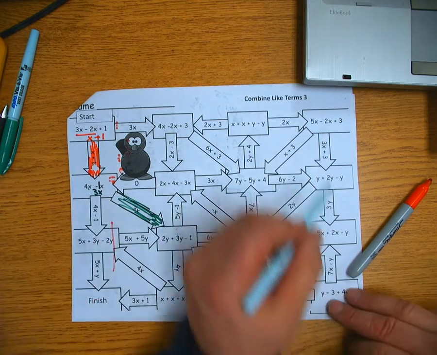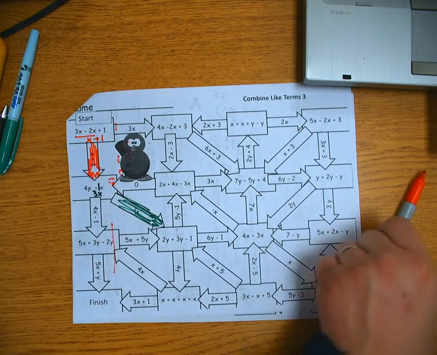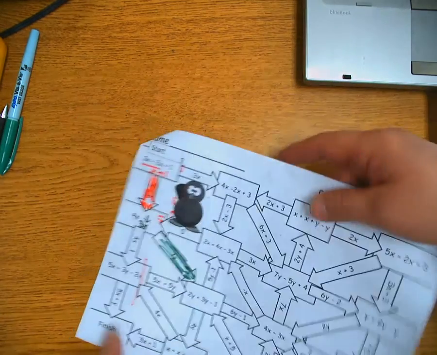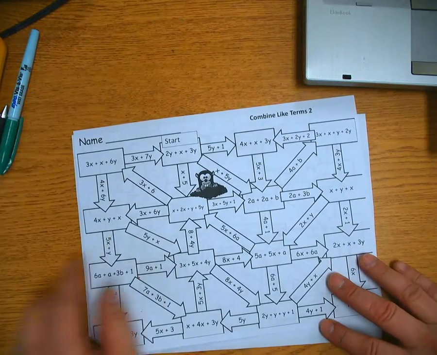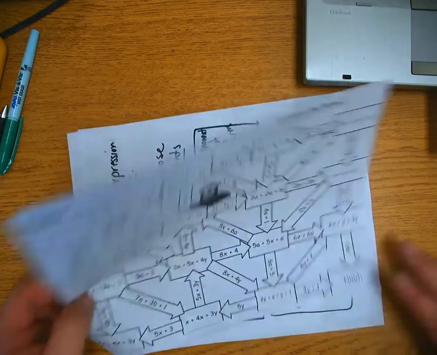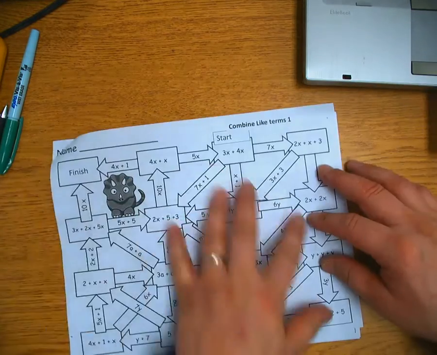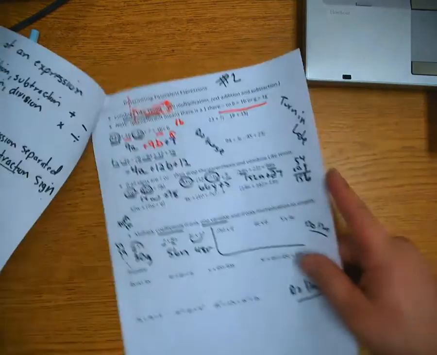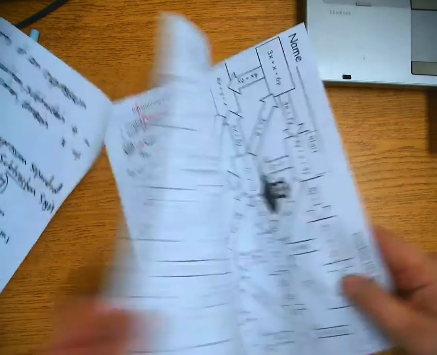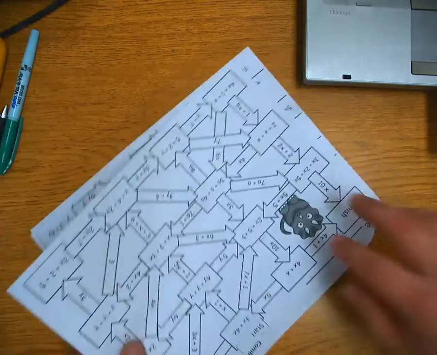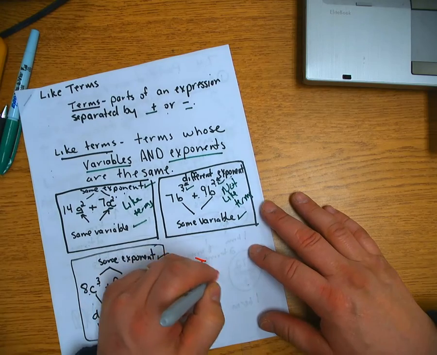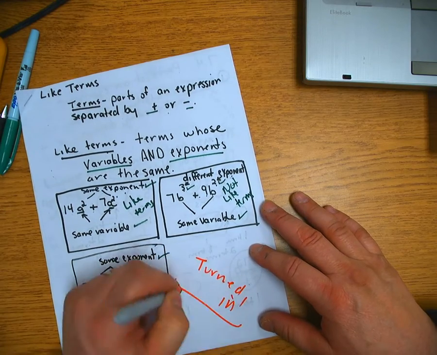And I'm going to follow the path of combining like terms until I get to the finish. There are 3 of those. There's 1. Please read them. Here is 2. You're combining like terms and coloring to the path. 3. So when you've done this, watch that video, completed this, and completed this, these all get turned in. This whole packet turned in. The whole packet.